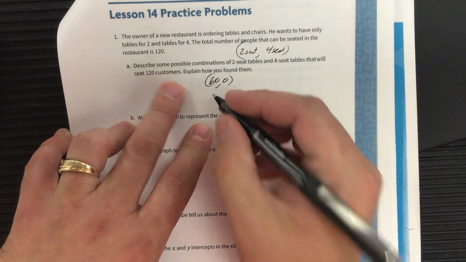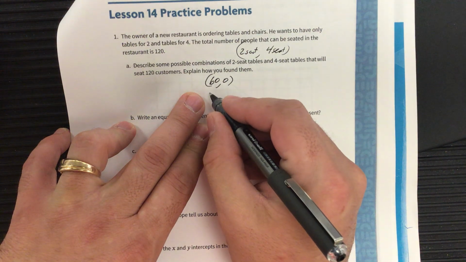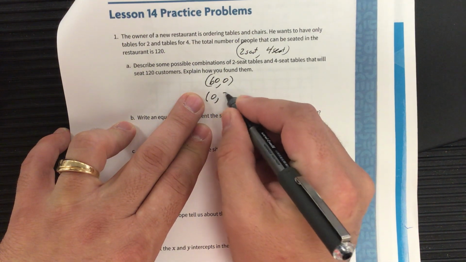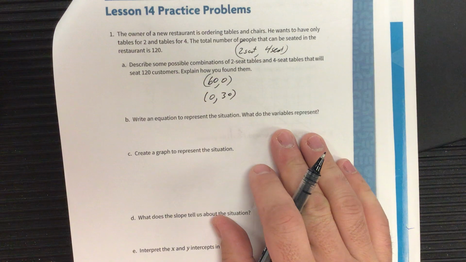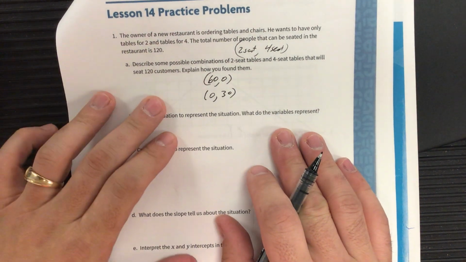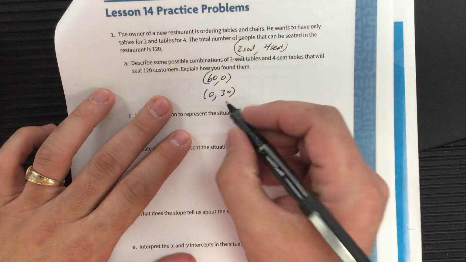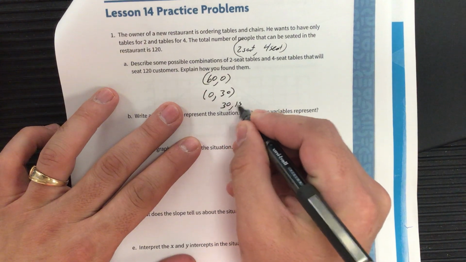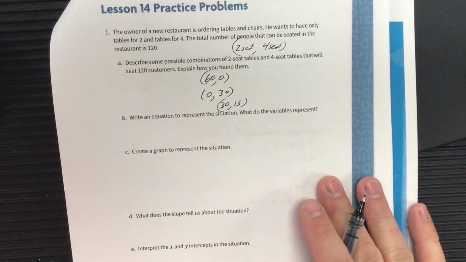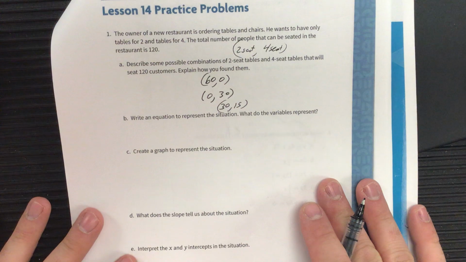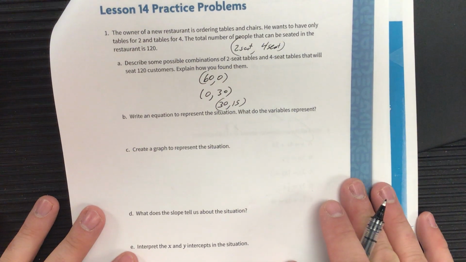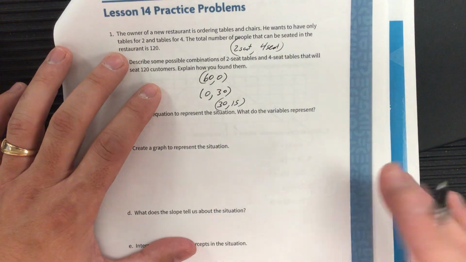I did 4. I put 0 2-seats and 30 4-seats. Yep, 30 times 4 is exactly 120. All right, so again, it does say some. I probably should have told you how many. 3 is what I would have expected there, but I didn't catch that yesterday.